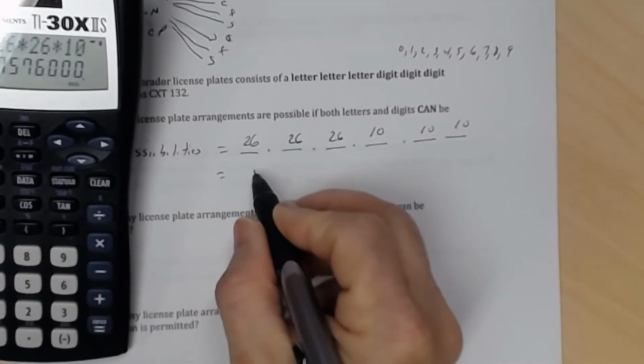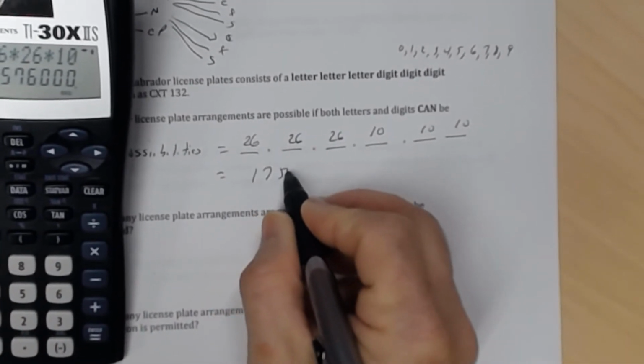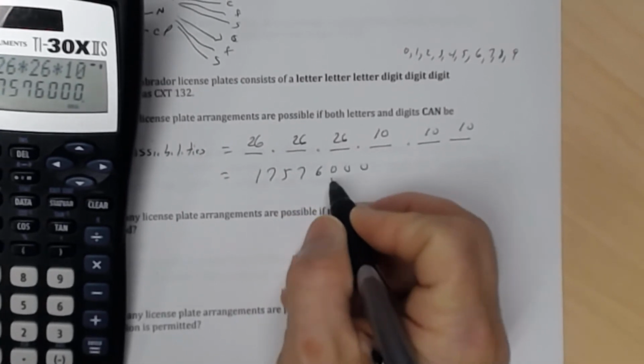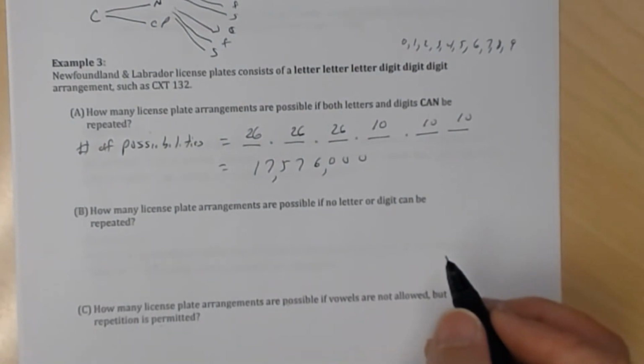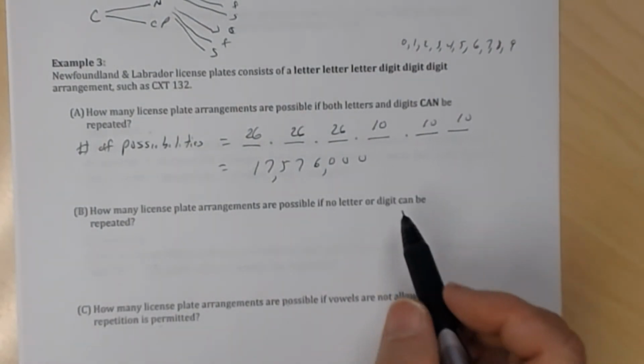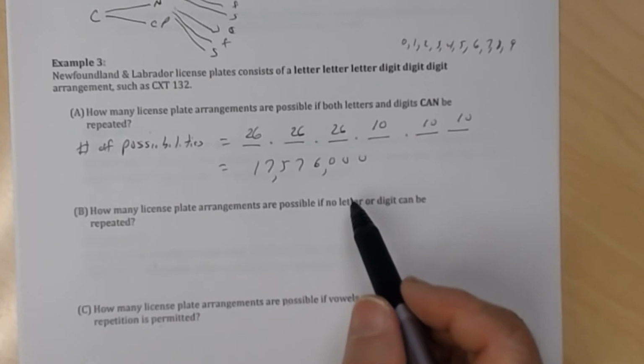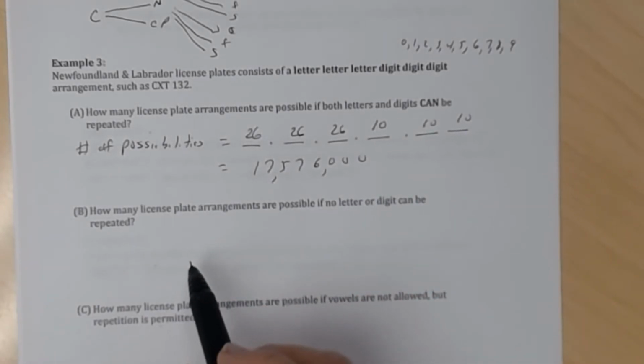Notice, would you want to do a tree diagram for this? Look at this. So it's like 76,576,000 possibilities, right? Okay, let's get the next one.